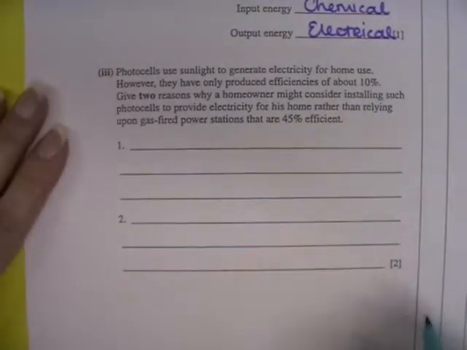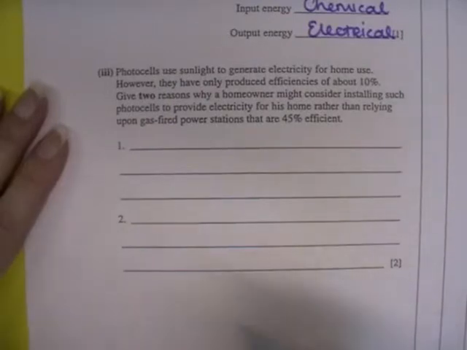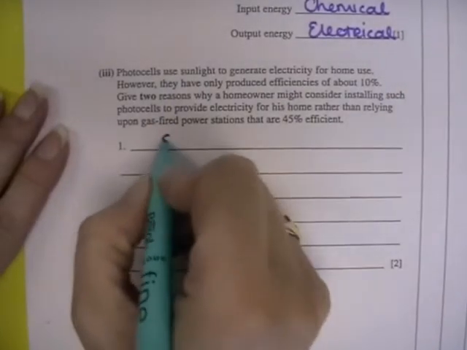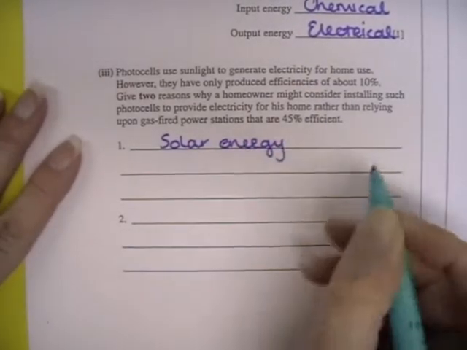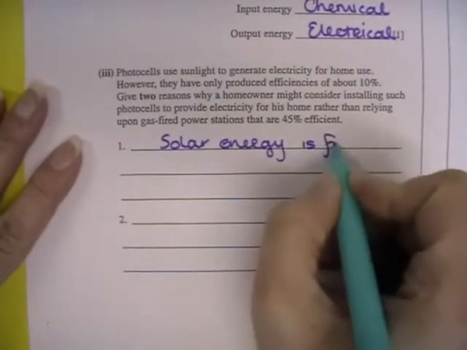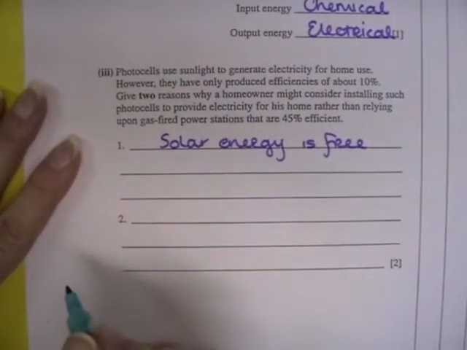Well, first of all, as a homeowner myself, the first thing that comes to mind is that once you've installed the photocell, solar energy is free. So rather than paying an electricity bill, I've been able to harness the solar energy, which is free.